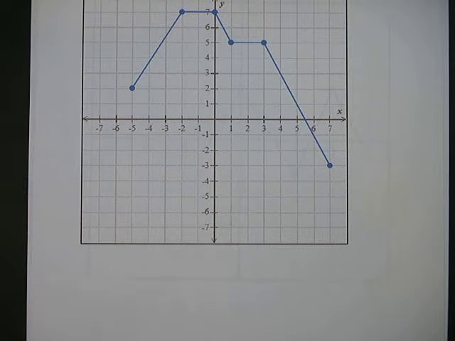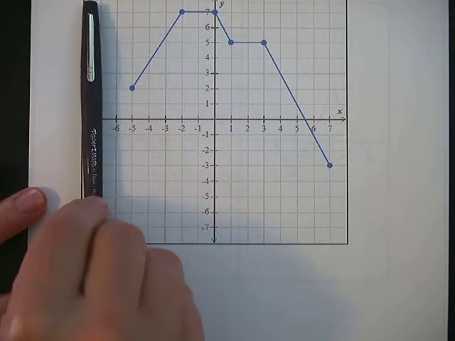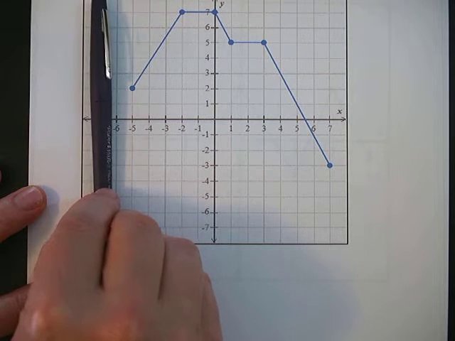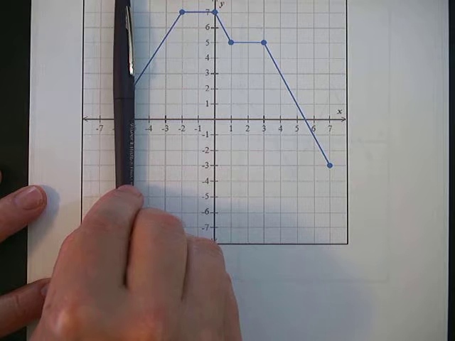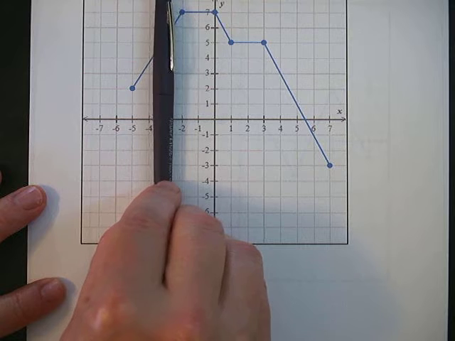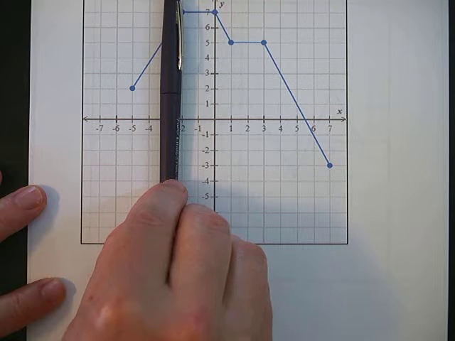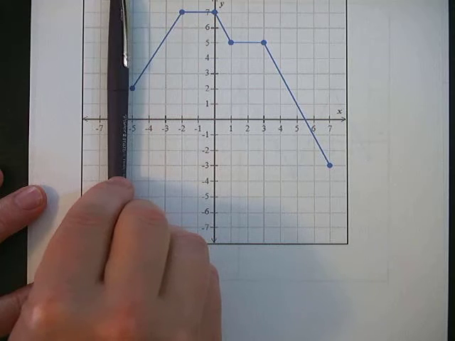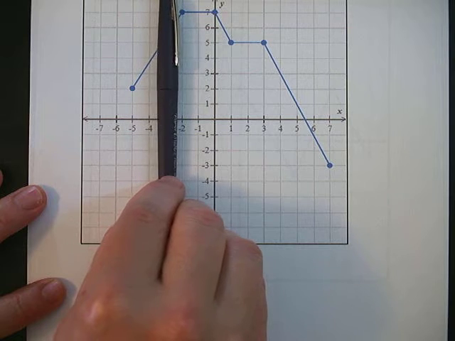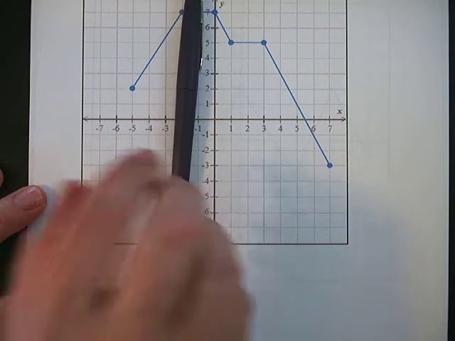Okay, in this video we're going to talk about where the graph is increasing, where it's decreasing, and where it's constant. In order to find out, you always need to start from the upmost left of the graph and move to the right and see what it's doing. As I move my pen across this graph, the graph is going up. So it's increasing as I move to the right until it gets to -2 on the x-axis. So at -5 it starts increasing, and at -2 it stops increasing.